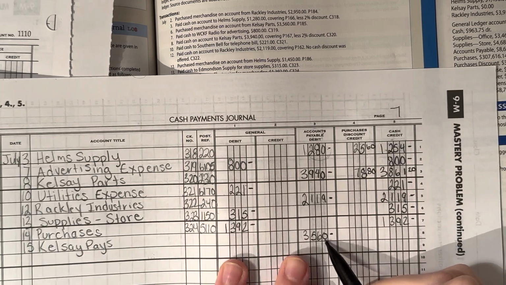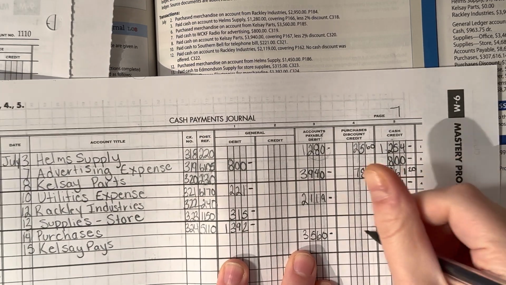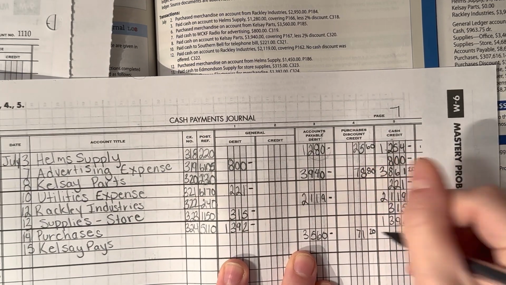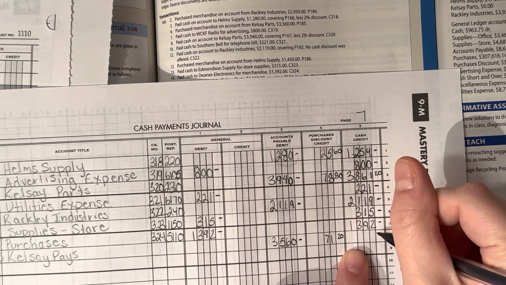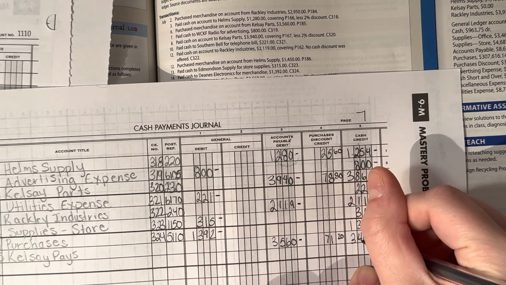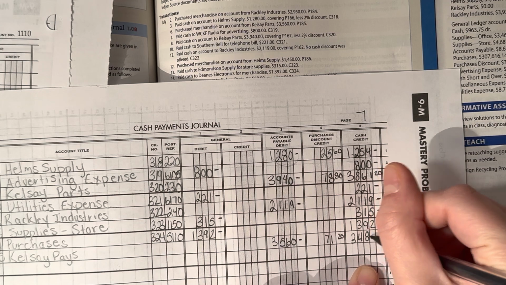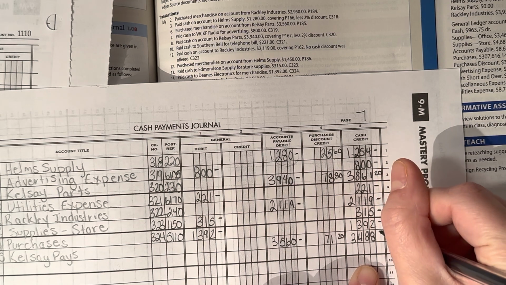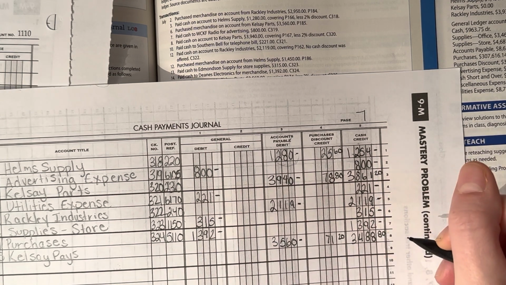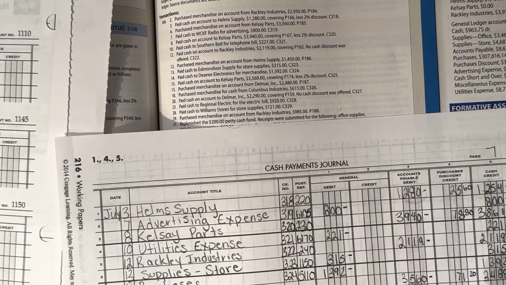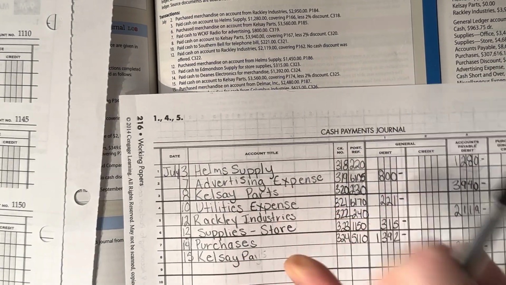When you multiply this by 2%, you get $71.20, and then you get a cash balance of $3,488.80. So that's how much we end up paying Kelsey's Parts.